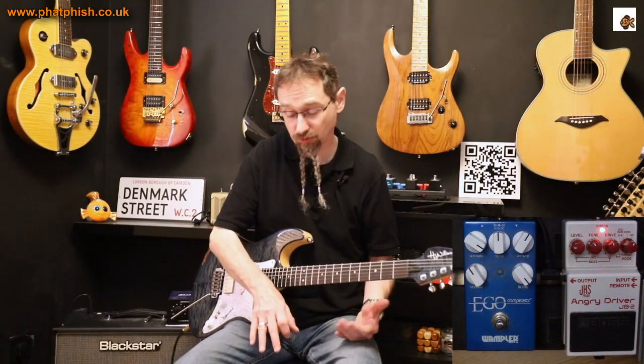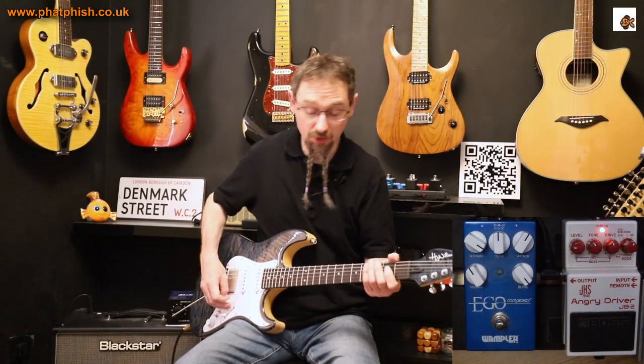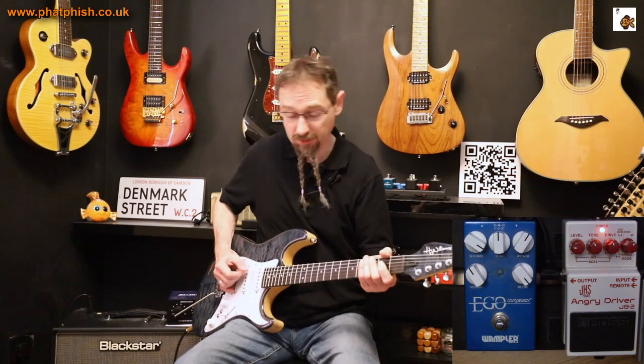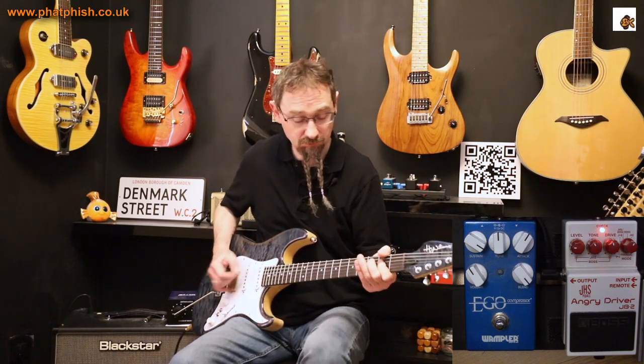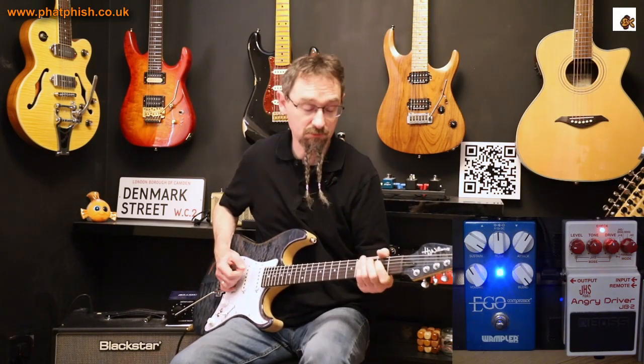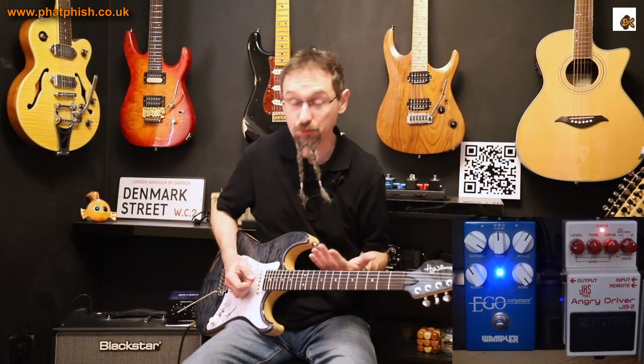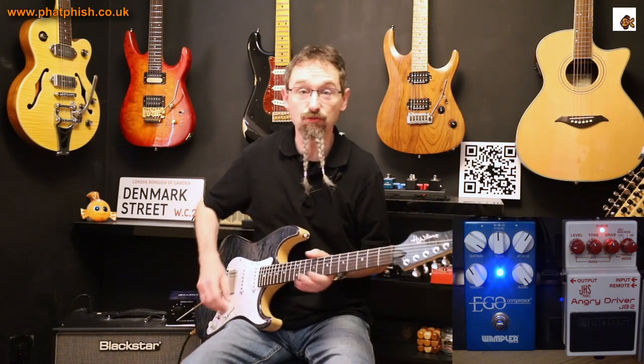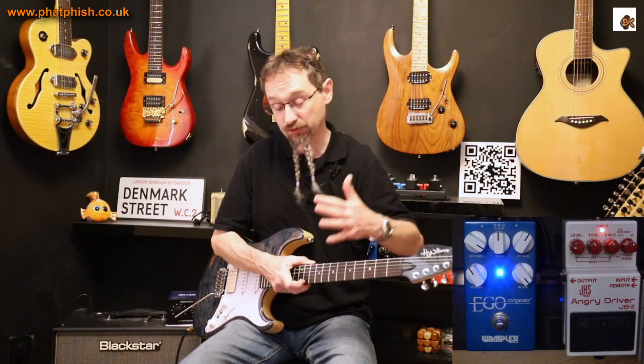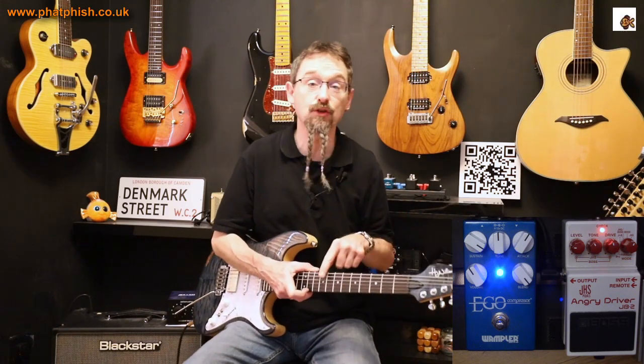So I've left all the controls as they were. The only thing I've changed is the output level. So I've got a basic tone like this without the compressor. And then put the compressor on, and I just basically get a volume boost. So if you've got a rhythm tone and then want a bit extra volume for a solo, a compressor after the overdrive stage works quite well for that.